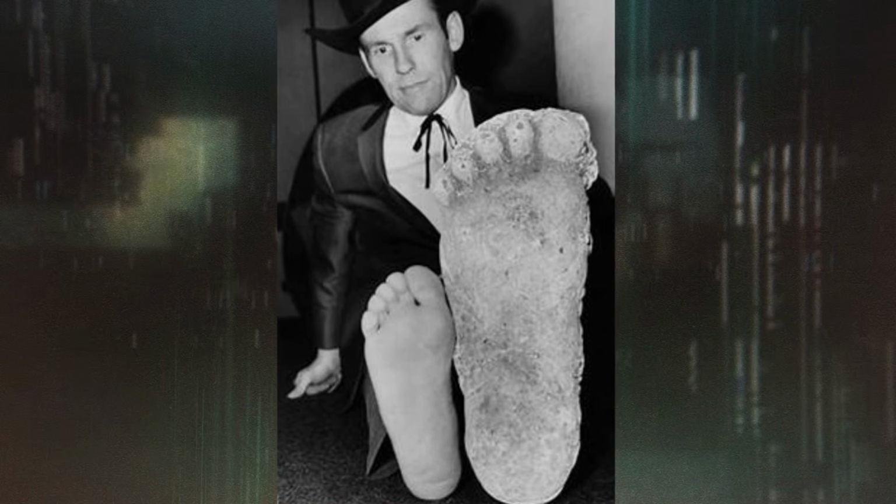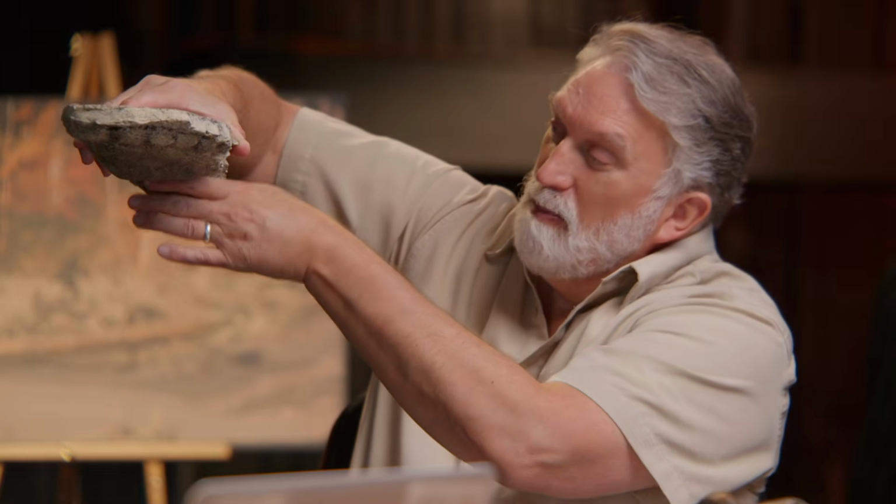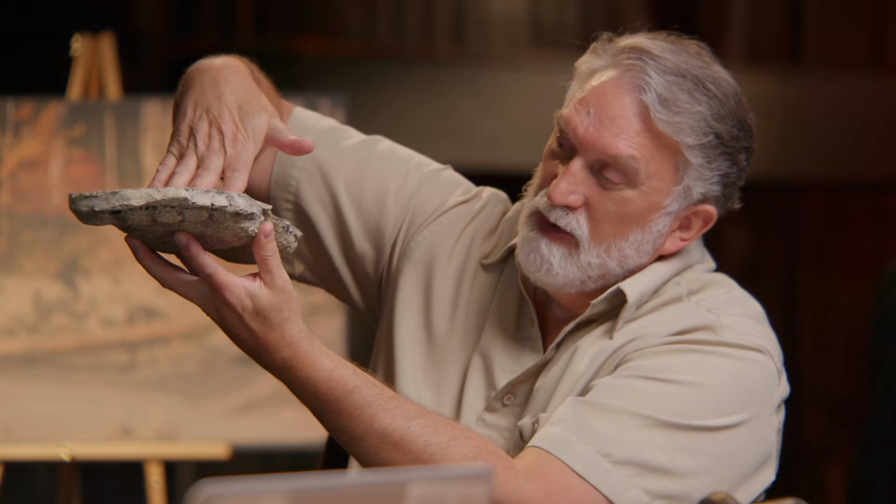So this is one of the casts from the Patterson-Gimlin film site. Here you can see the negative space that's left as the substrate is pushed up by the pressure now over the forepart of the foot. You have to remember, a footprint is not a mold of a foot, but it's the record of the entire sequence of interactions of the foot with the substrate through the entire stance phase.